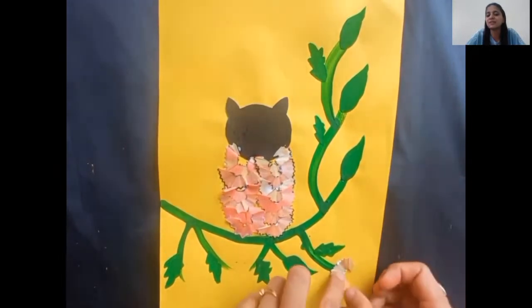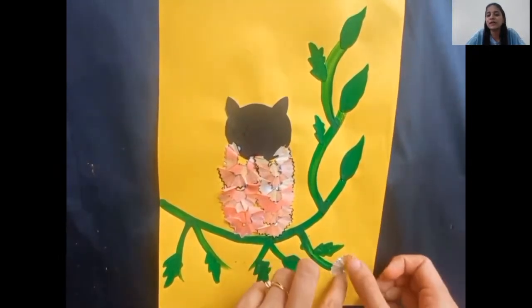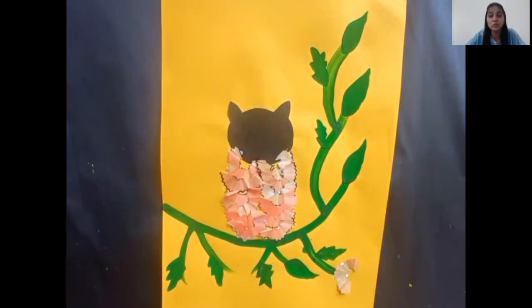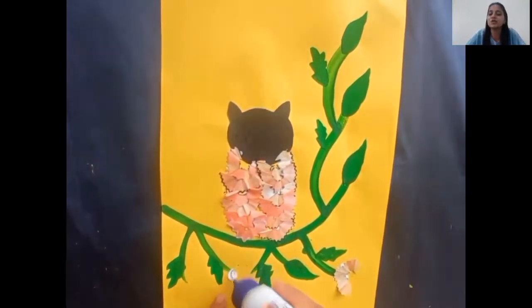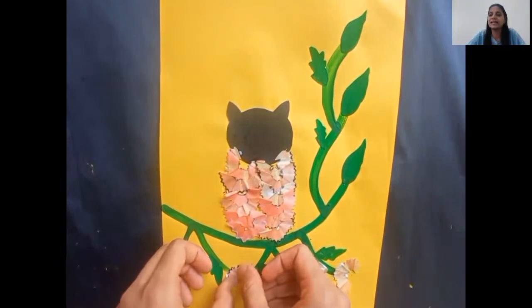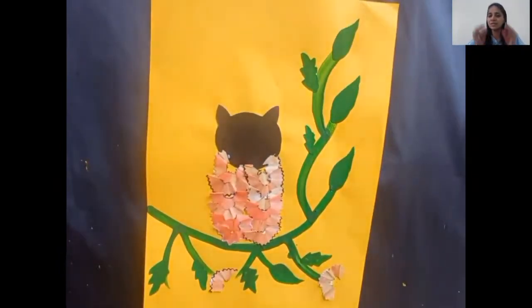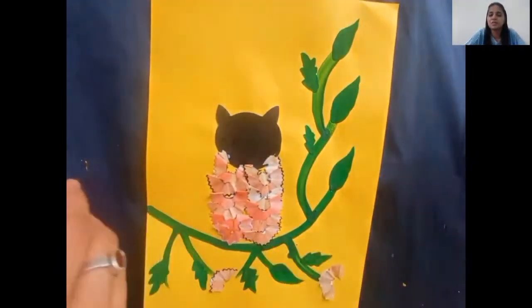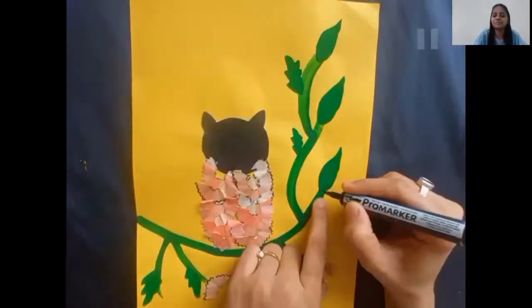You can curve them. You can stick it at the corner and create a beautiful flower there also with the sketch pen, if you're drawing it half, if you're pasting it half. I'm just taking two and showing it to you as an example of how I'm doing it. I've taken the half curve and at the end I'm going to create a bunch of flowers using the sketch pen. The same way you can stick it till here.